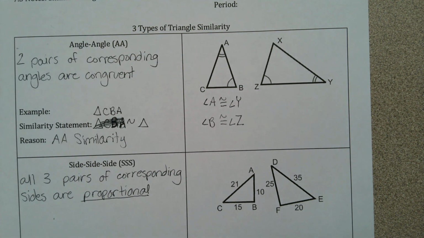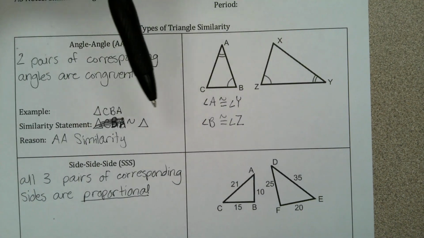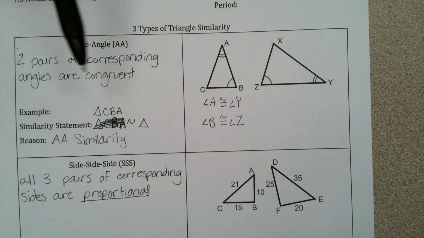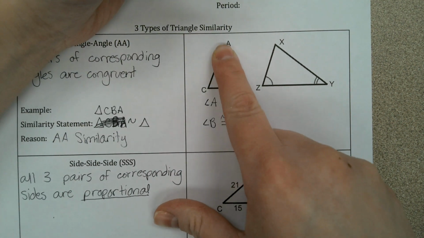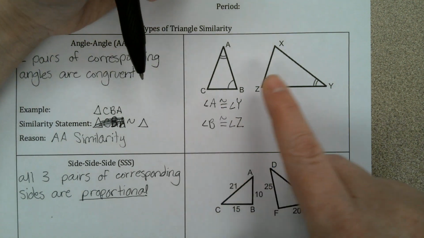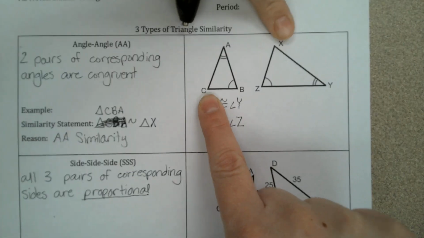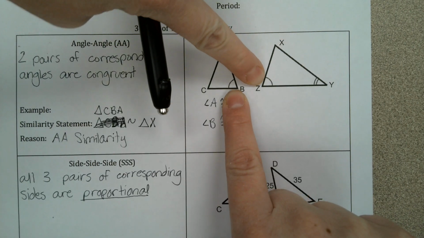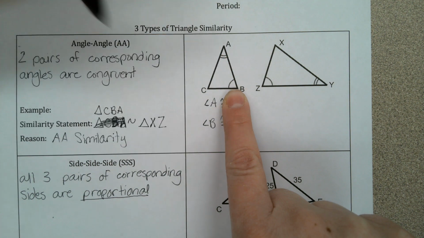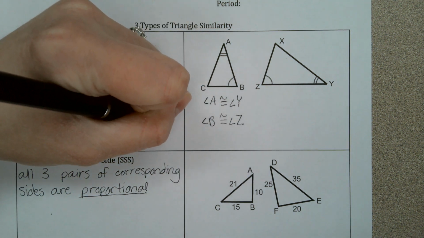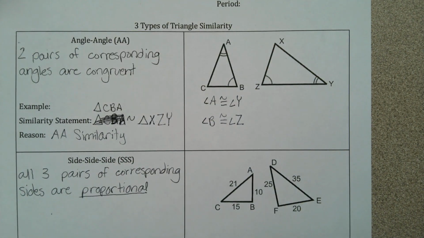So triangle CBA is similar to triangle what? These letters in the second triangle have to go in a very specific order. There's one right way to write this. If you put anything besides the correct order, it's obviously going to be wrong. So let's see, CBA. We start at the angle that has nothing on it, so that's going to be X. So we go C to B, so we go from the blank angle to the one with one band on it, so that's Z. And then we finish off by going to our last letter. So X, Z, Y has to be the correct order from there.